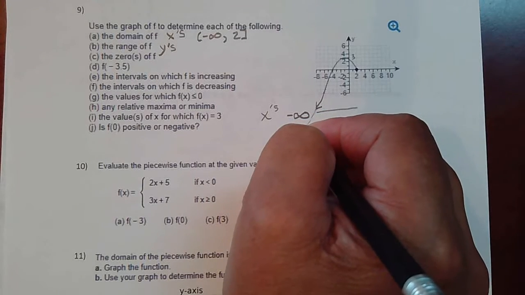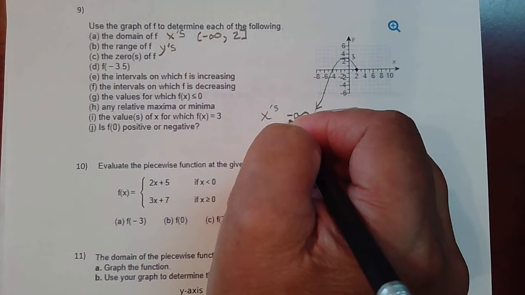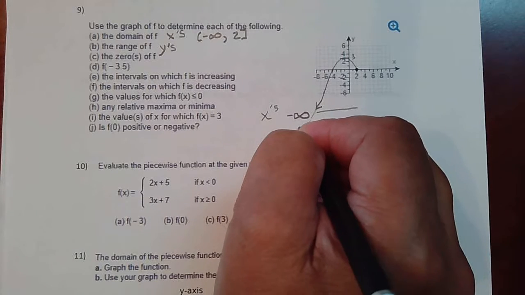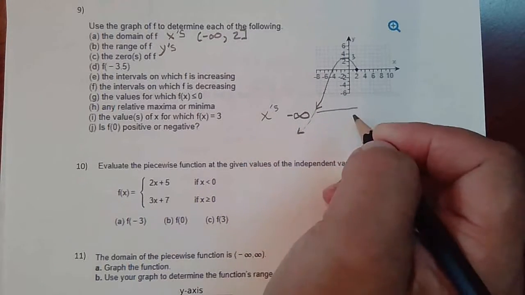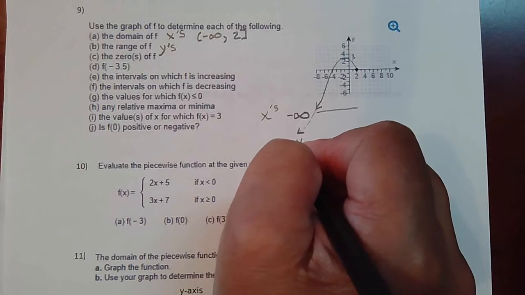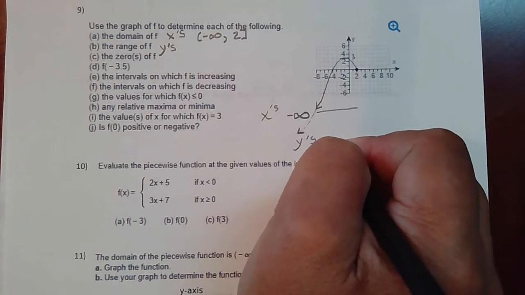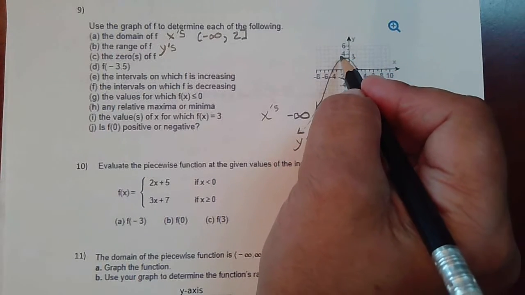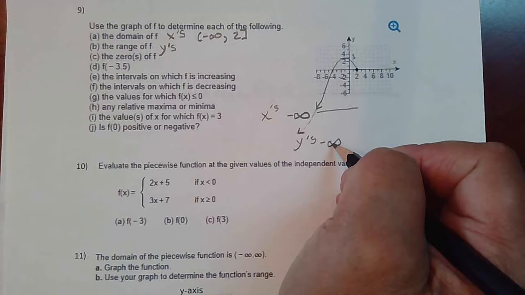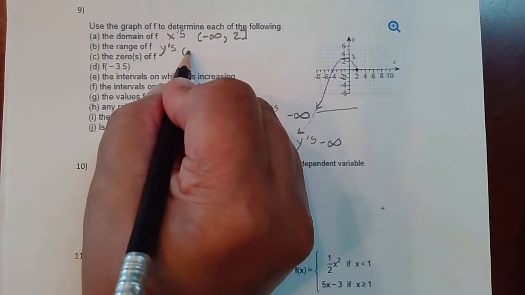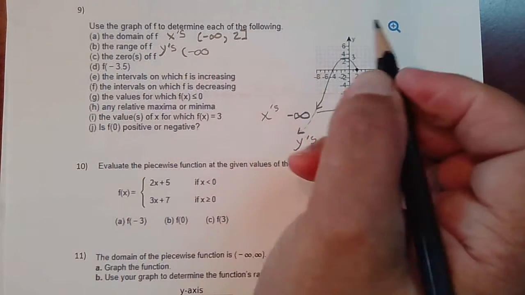It's flaring out wider and wider. So yes, the X's are approaching negative infinity, but so are the Y values. So it goes as high as 3 and as low as negative infinity. You are required to mention the smaller number first when you give the interval.